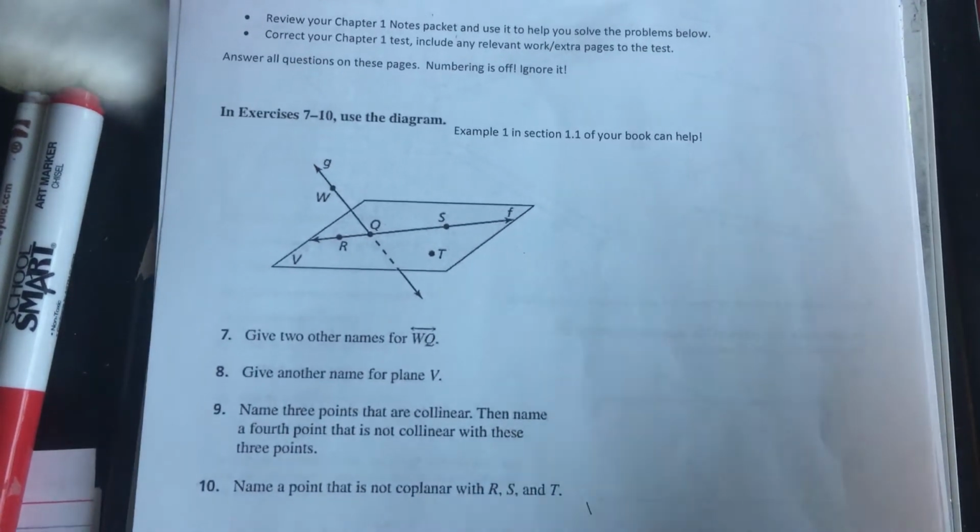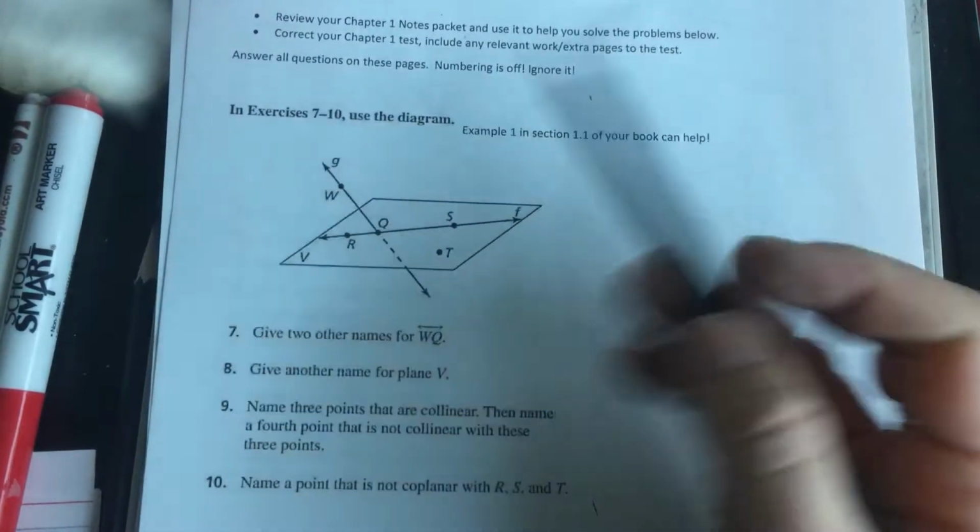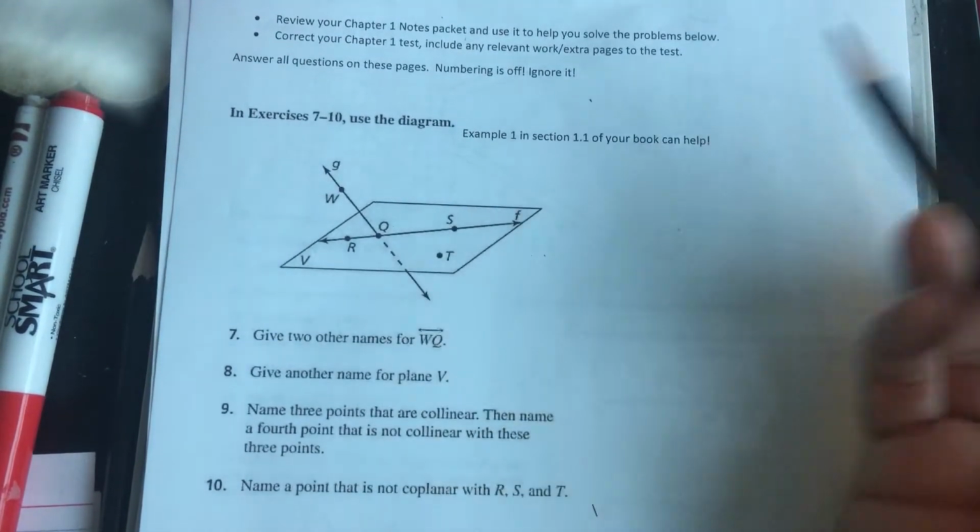All right, so geometry, chapter 1 review. When we get done going over the review here, we'll talk about the test in class.